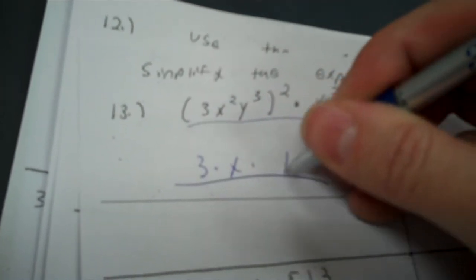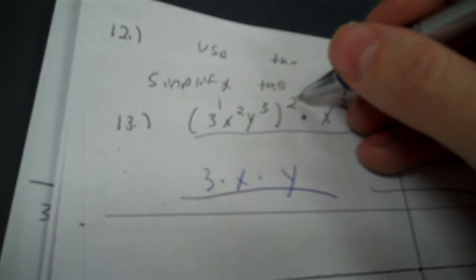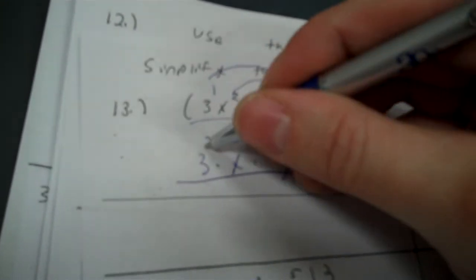Okay, then there's a whole lot of nothing. Then you got these things, simplify the expression, exponent properties. Underline it, you have 3x and y. 3 is to the first, but it's in a parenthesis, so we got to distribute that second to everything. So that's going to be 2.